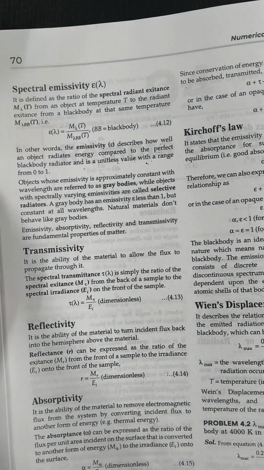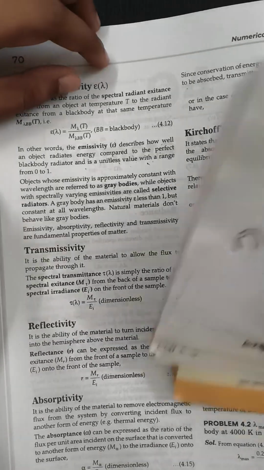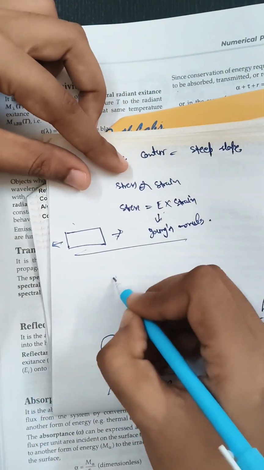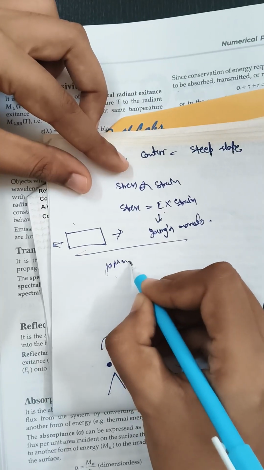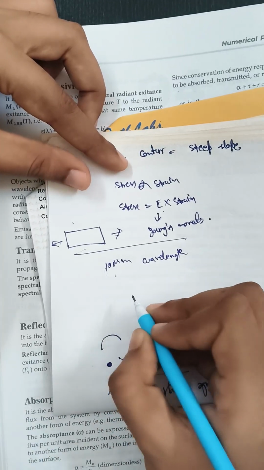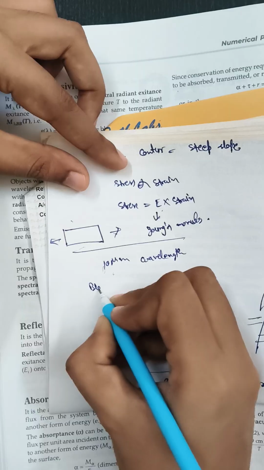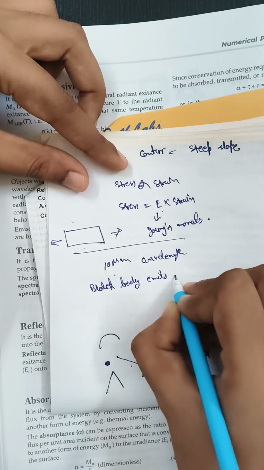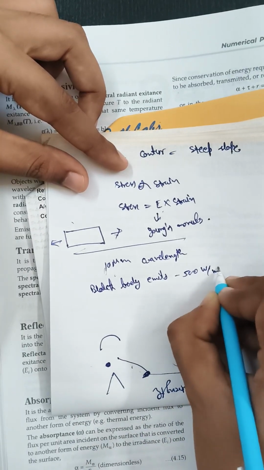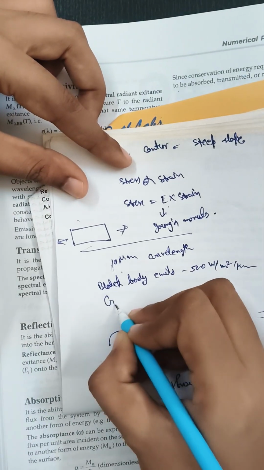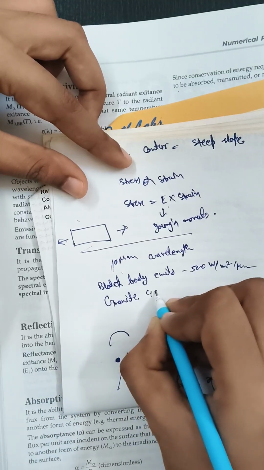To understand the formula in a simple way, suppose at 10 micrometer wavelength, a black body emits 500 watt per meter square per micrometer of energy, and a granite body emits 450.